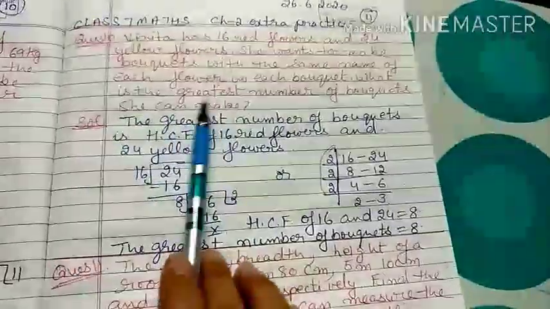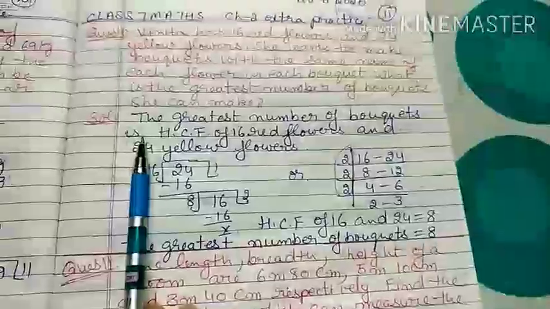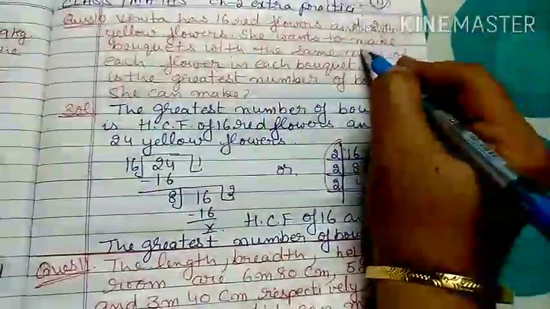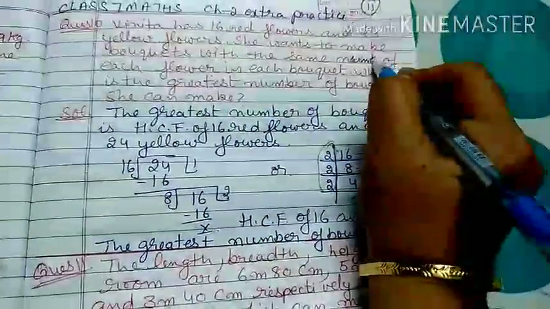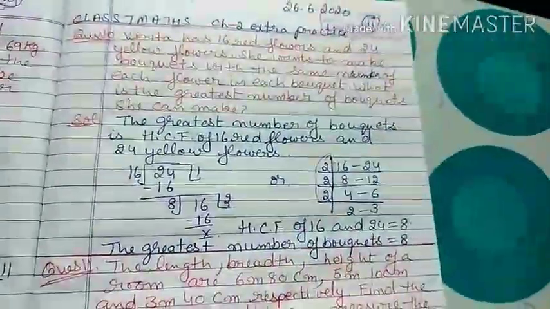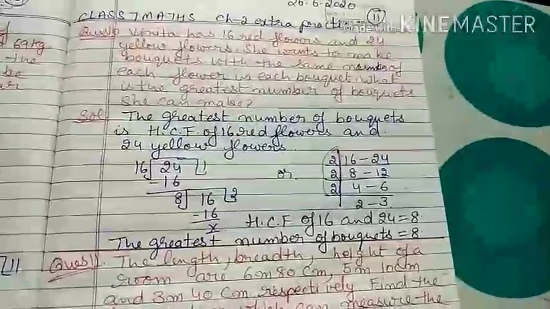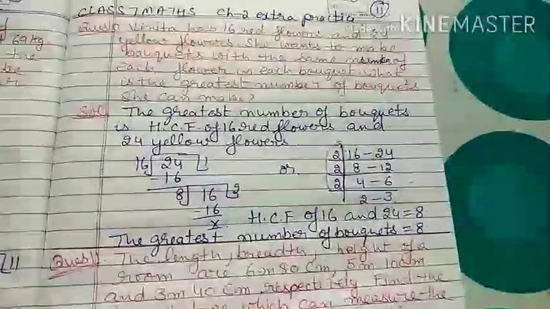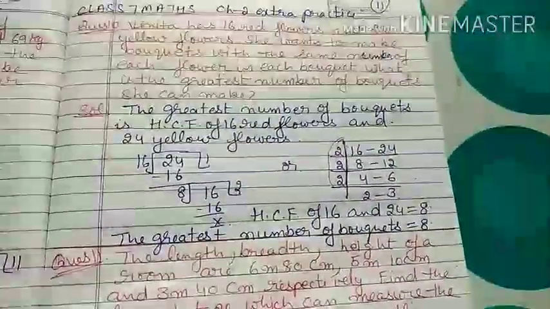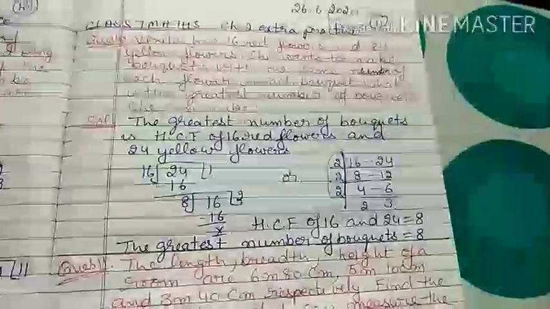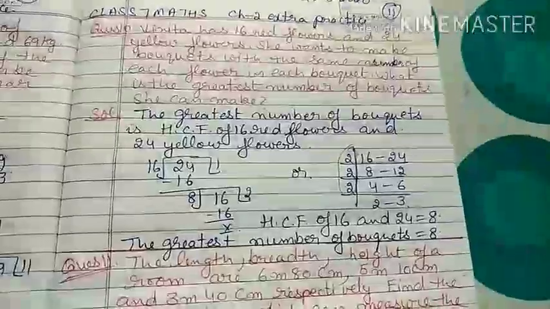तो each flower in each bouquet, there will be the same number. Quantity should be same. How many flowers in each bouquet? Flower quantity is same. She wants to make a bouquet with the same number of each flower in each bouquet. की quantity same होनी चाहिए.